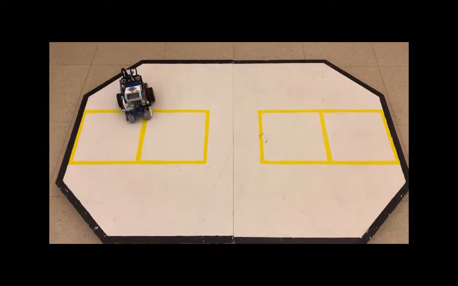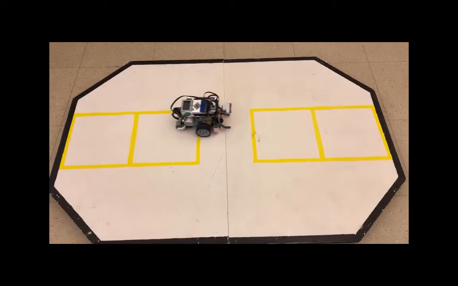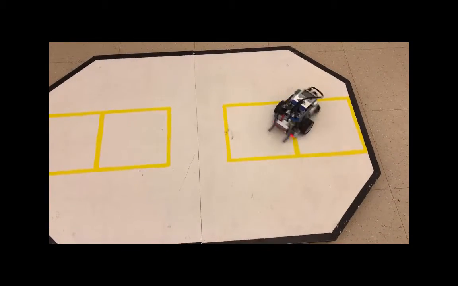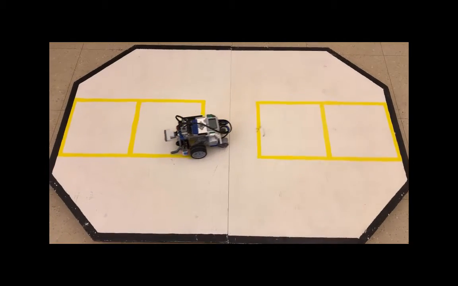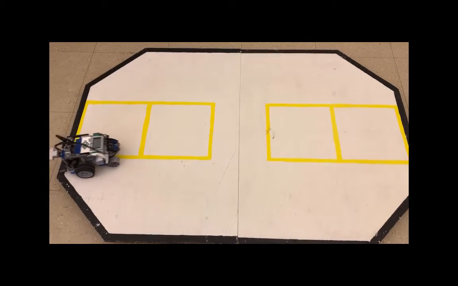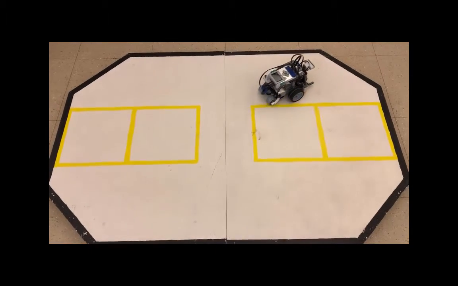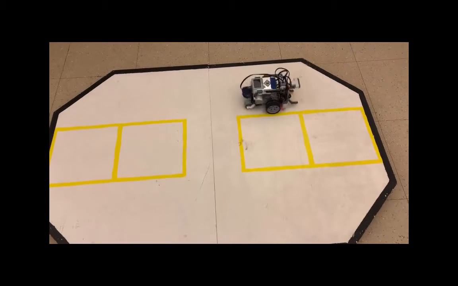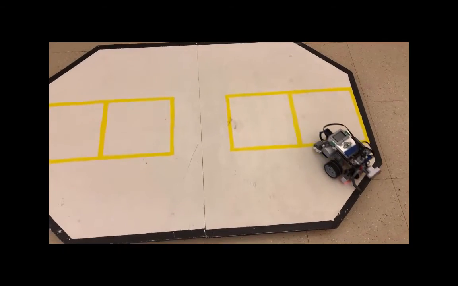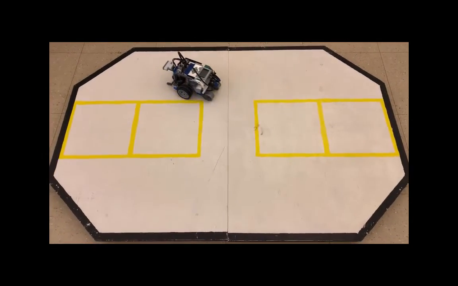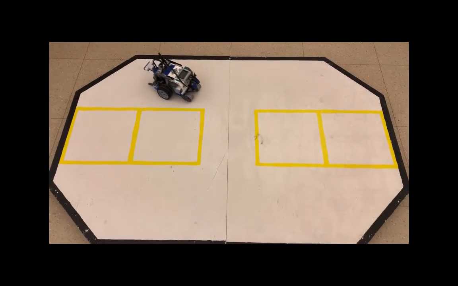In this video, we have now set the turns to random. So when it hits the black line, sometimes it'll turn a lot. Sometimes it'll turn a lot again. Sometimes it'll only turn a little bit. This makes the robot very unpredictable, which can be an advantage.